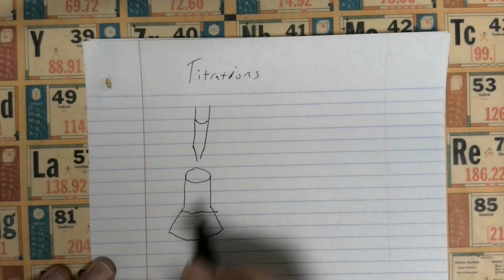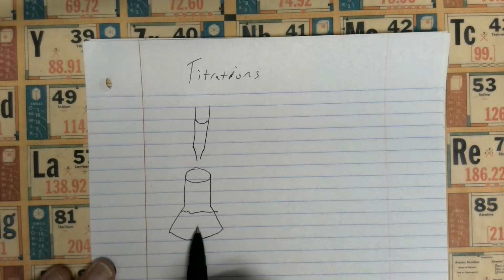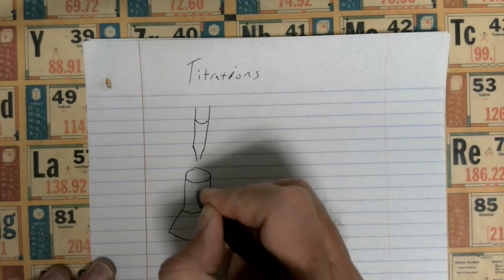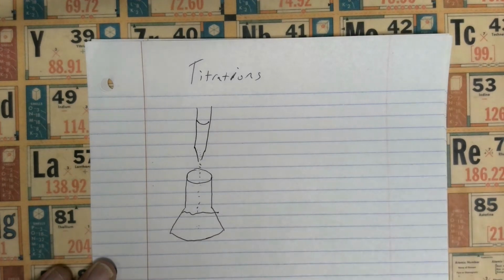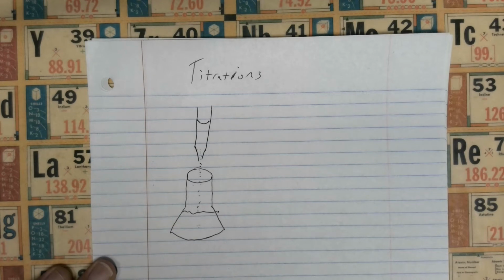And then you also have the other one, the opposite one, in here, and then you drip the acid or the base in there, and at some point you will put an indicator in here that will change color when you've reached the end point, which is hopefully also close to your equivalence point.